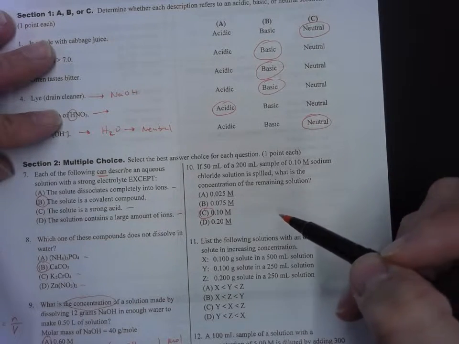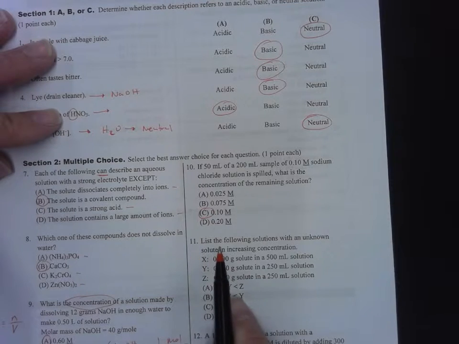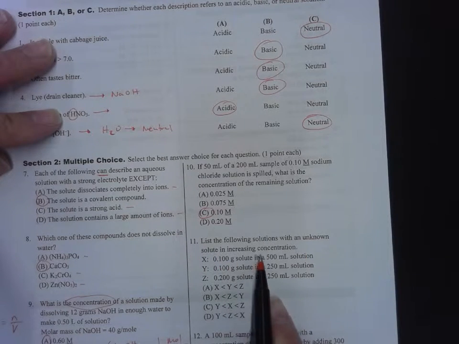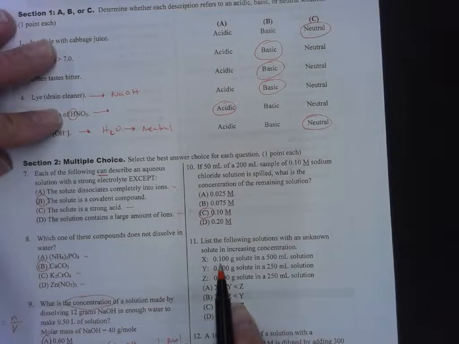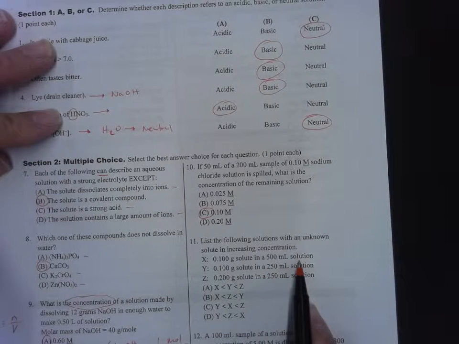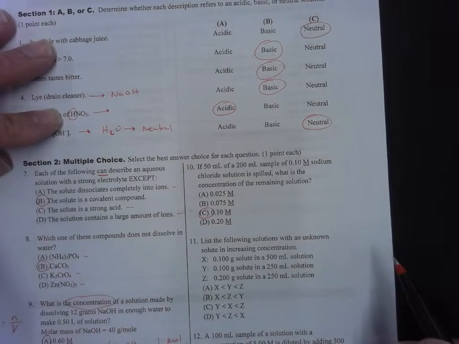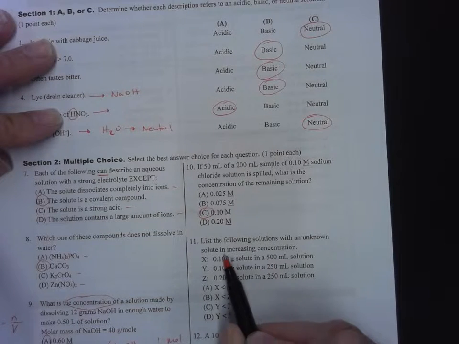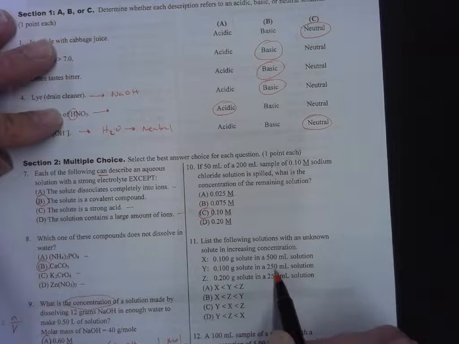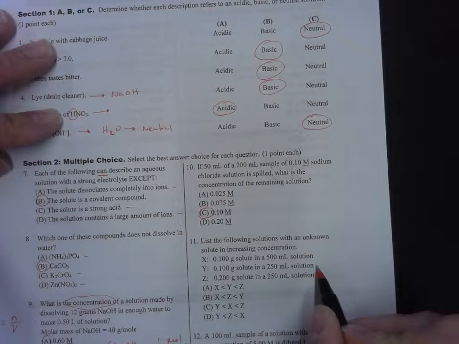Good question. Number 11. List the following solutions with an unknown solute in increasing concentration. 0.1 grams of solute in 500 mils of solution. 0.1 grams of solute in 250 mils of solution. And 0.2 grams of solute in 250 mils of solution. Okay, so we've got 0.1 grams in 500, 0.1 grams in 250, and 0.2 in 250. Let's just start by looking at 0.1 grams in 500 versus 0.1 grams in 250. What's going to be more concentrated?